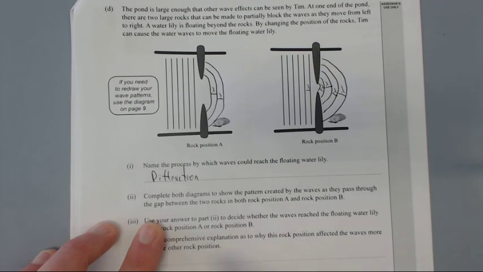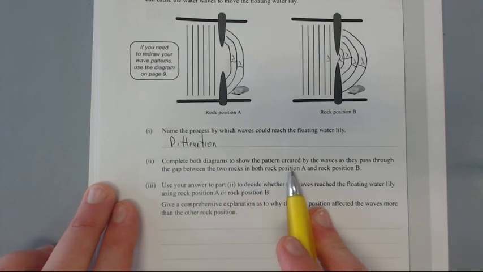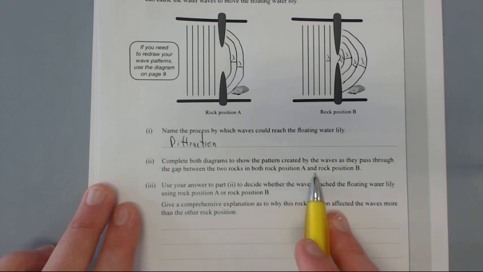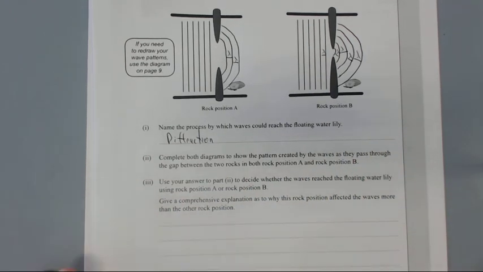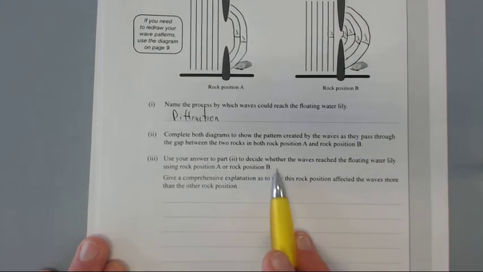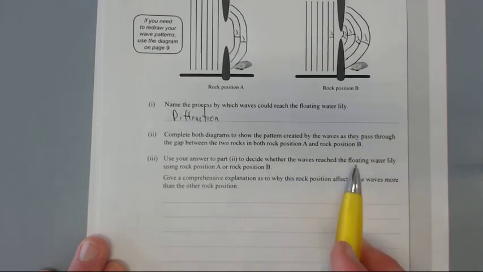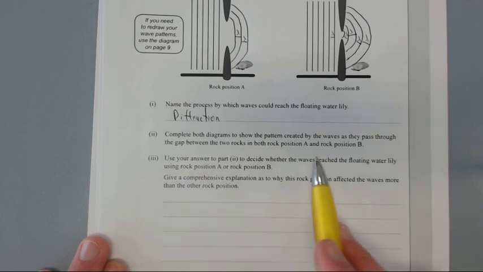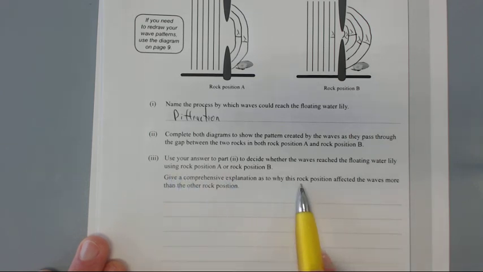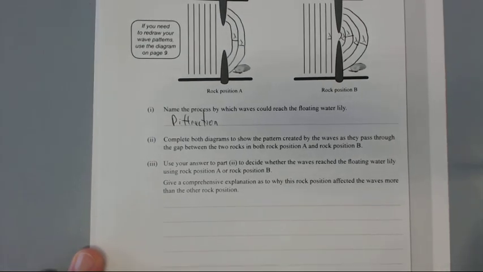Right, so complete both diagrams to show the pattern created by the waves as they pass through the gap between the rocks, position A and position B. Yeah, we've already done that. Use your answer to part 2 to decide whether the waves reaching the floating lily are using rock position A or rock position B. Give a comprehensive explanation as to why this rock position affected the waves more than the other rock positions.